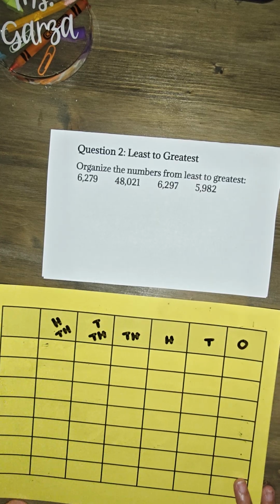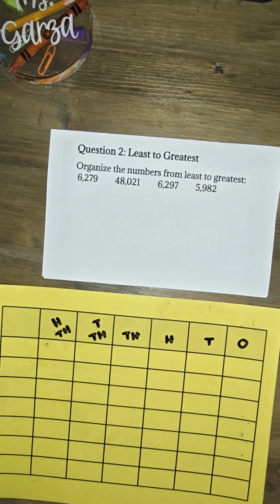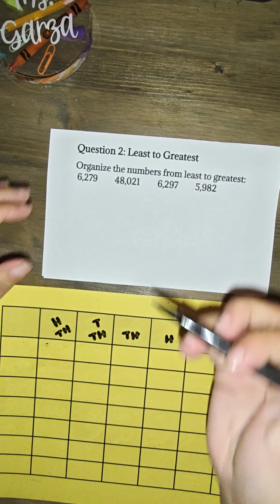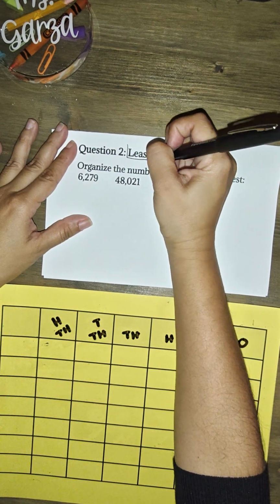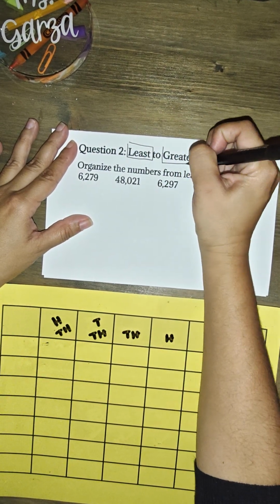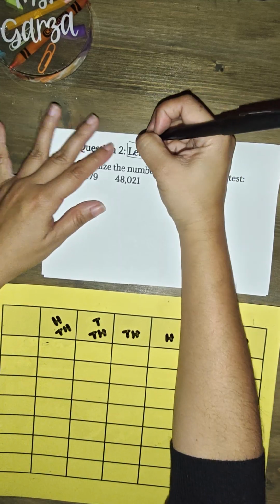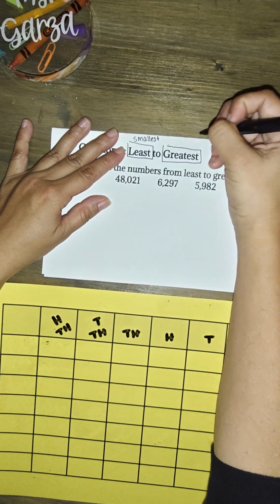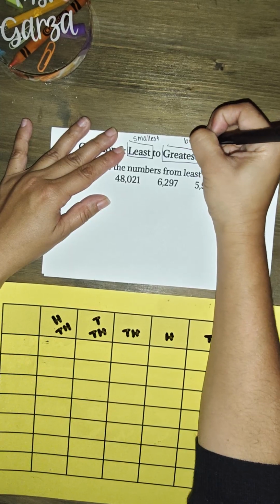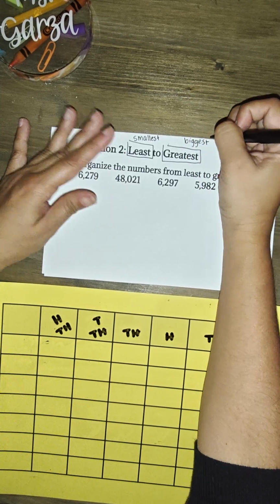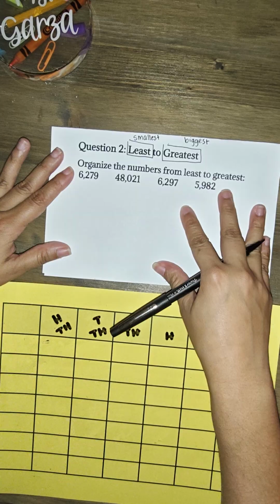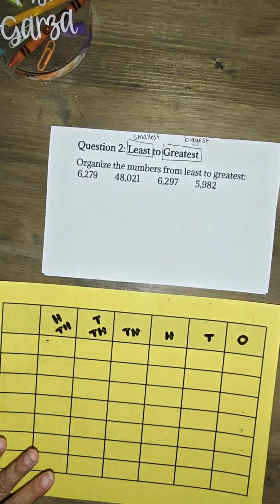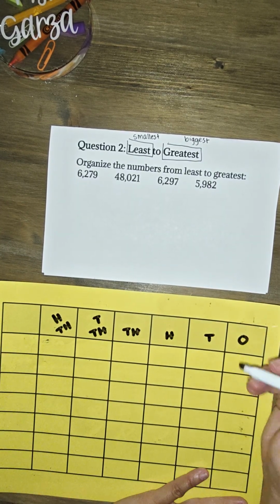Alrighty, for our next example, we are going to be doing something similar, except this time we are organizing our numbers from least to greatest. Remember, least means the smallest, and greatest means the biggest. Okay, let's start by transferring over our whole numbers onto our supplemental aid.